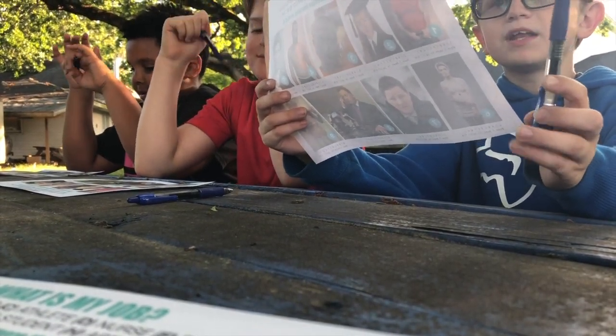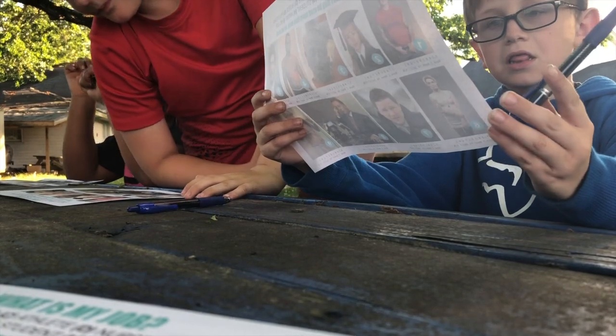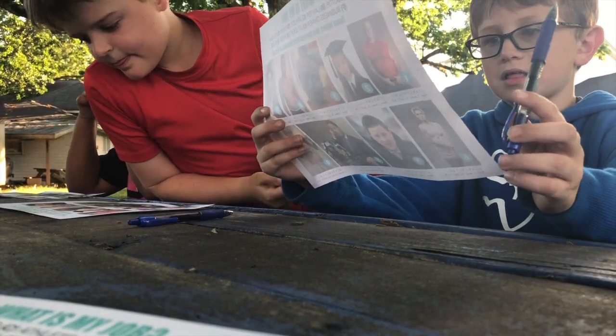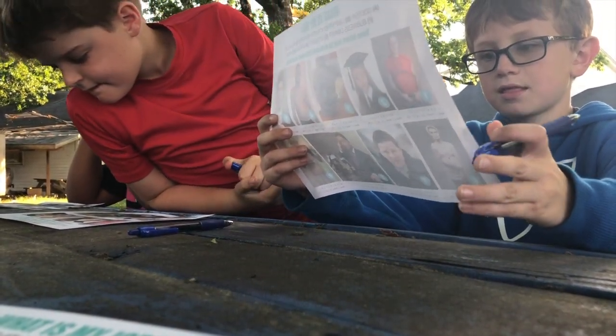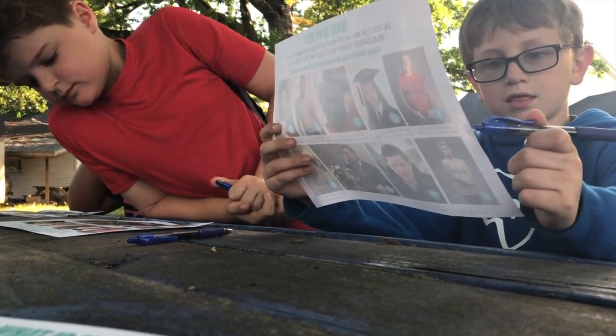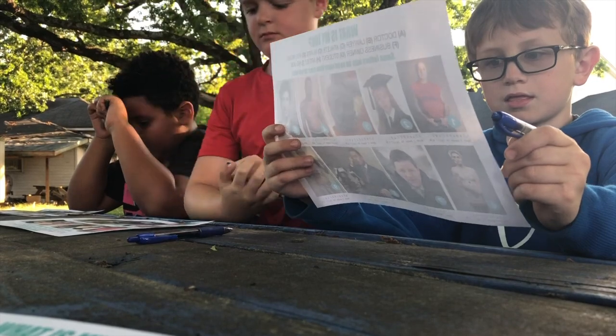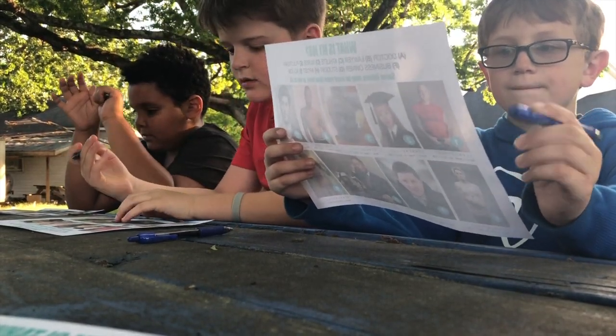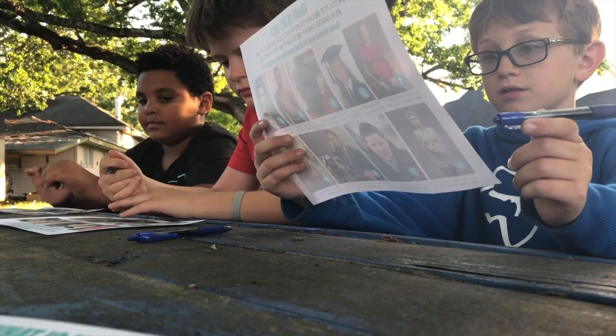It says, have I been in jail? Right, we're getting to that part. Business owner, student, artist, or no job. So what you're going to do is pick a letter, look at the picture, and decide which person has which job. And then you're going to say, do you think that they've been to jail or not?